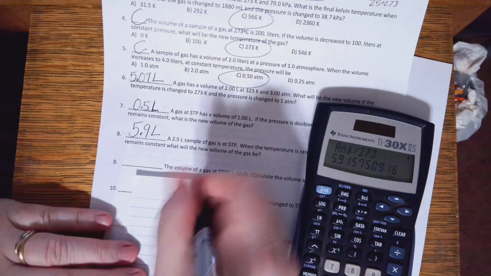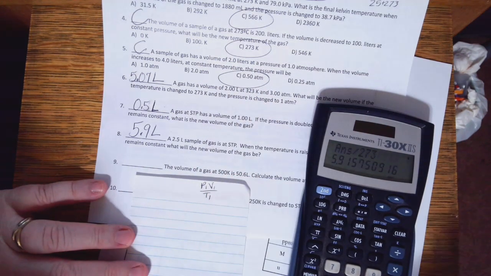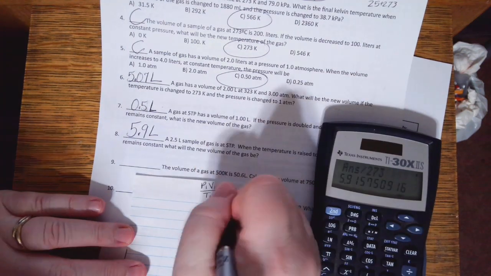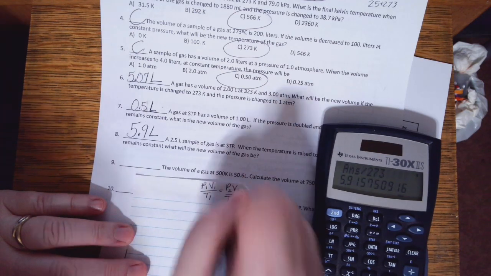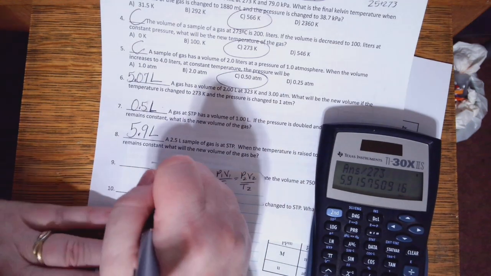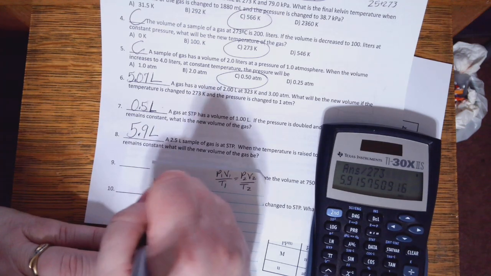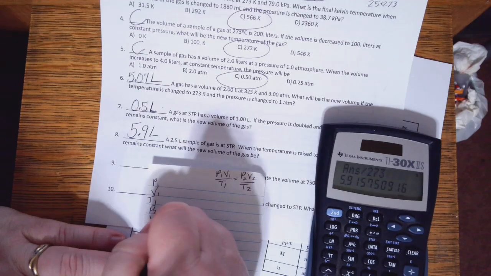All right, so let me start this. P1 V1 over T1. So you see how I'm writing it every time? I know it seems silly, but you're going to remember it better if you are writing it every time. So P1 V1 over T1 equals P2 V2 over T2. Make your list of variables: P1, V1, T1, P2, V2, T2.